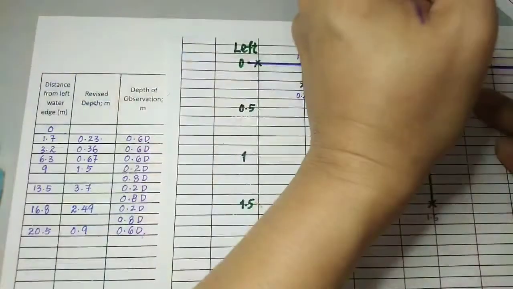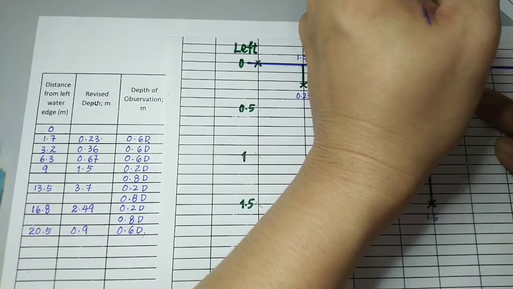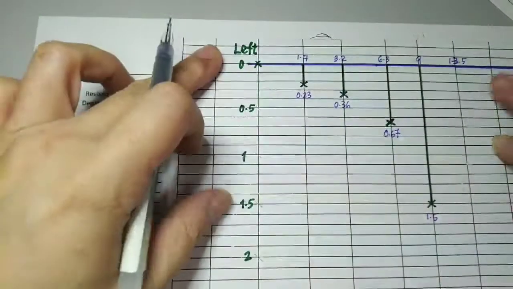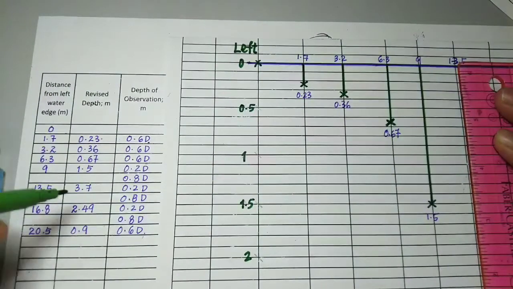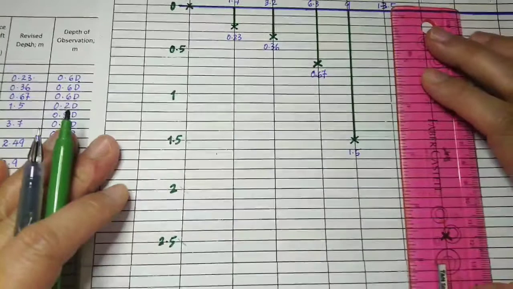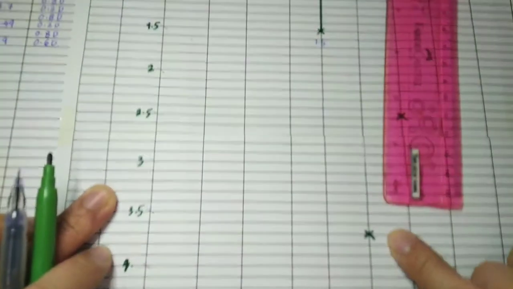Next will be 13.5 from the left, but the depth is 3.7, so we move down until 3.7 here.